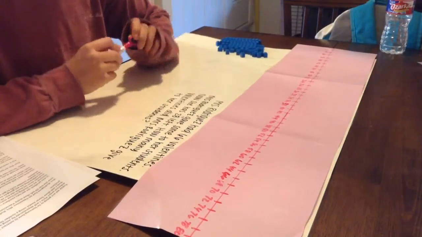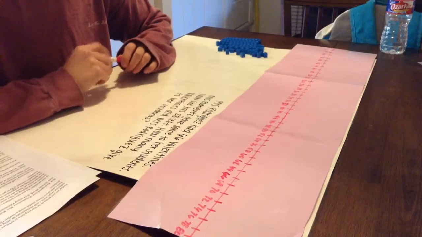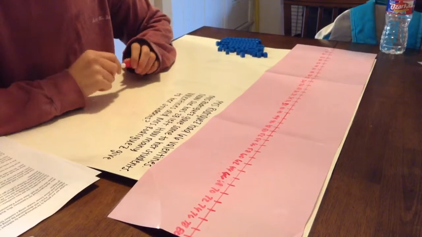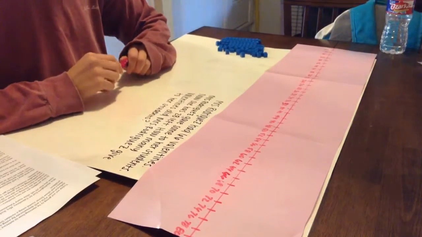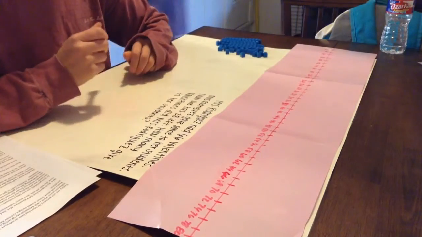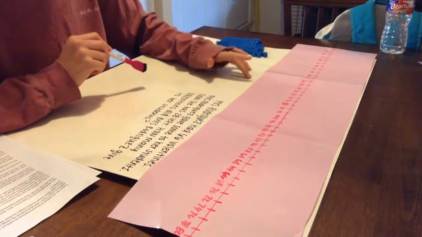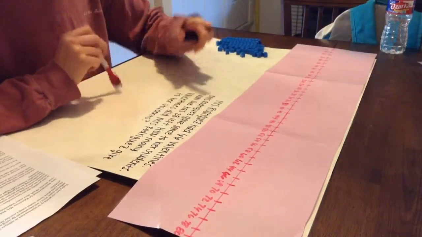Today we are going to be learning how to subtract two two-digit numbers in two different ways. First, I will demonstrate by using a set model with base 10 blocks, and then I will show a linear model using a number line. Let's start off by reading our word problem.